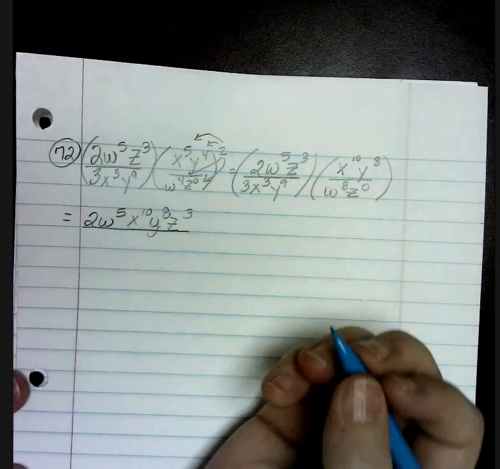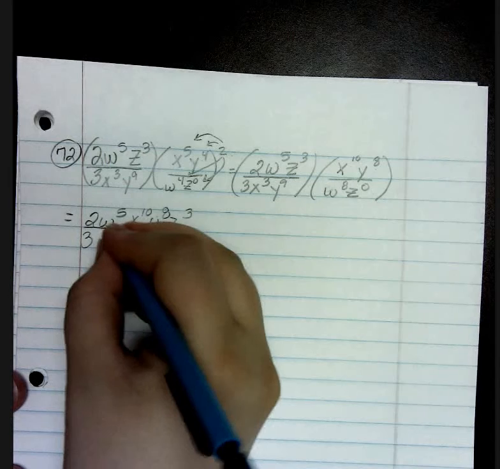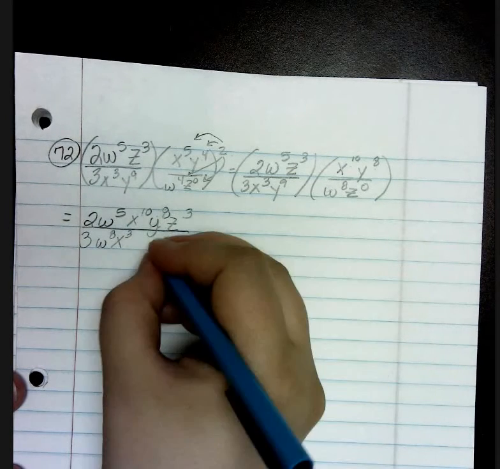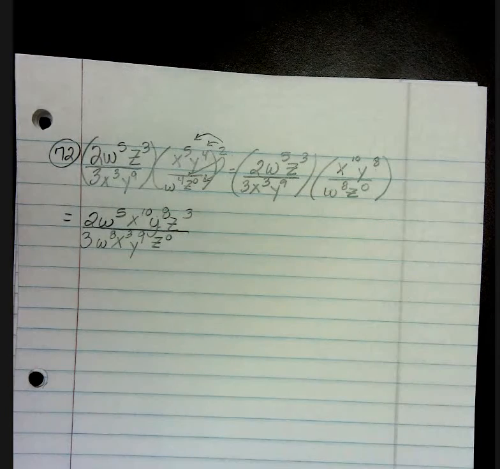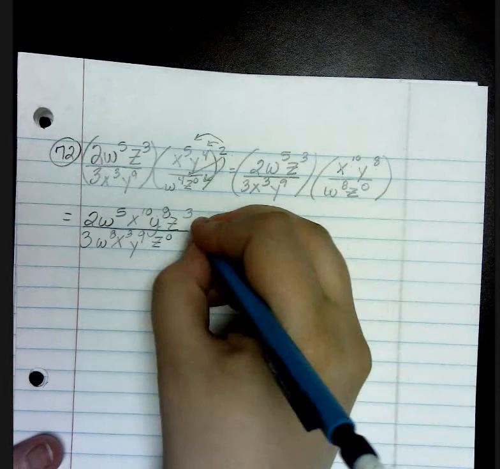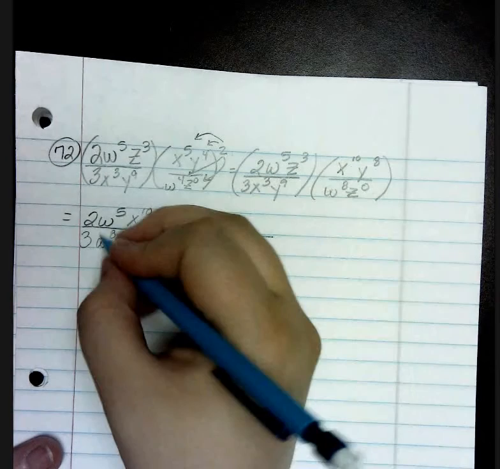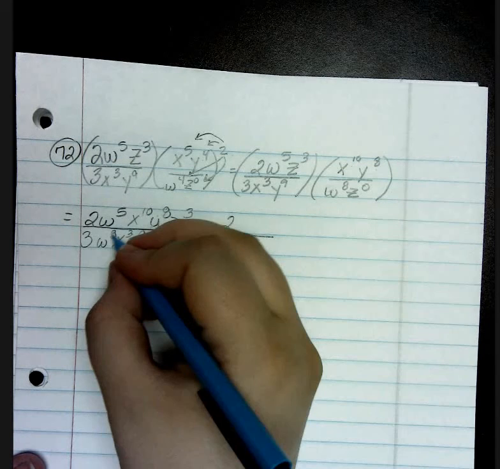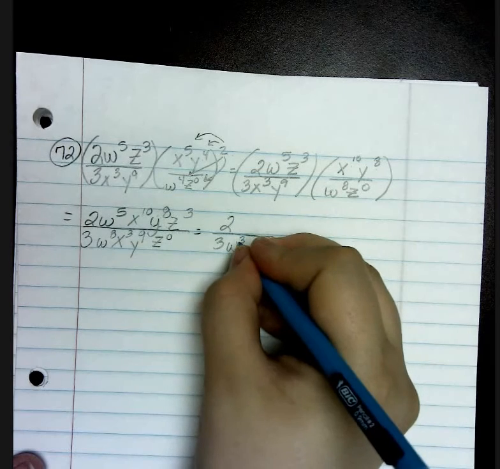And then I have 3w to the 8th, x to the 3rd, y to the 9, and z to the 0. Now when you divide your bases, you subtract your exponents. Well, I still have a 2 over 3, and I have my w's here. Well, I've got a 5 and an 8, so 8 minus 5 is 3, and the 3 would go in the denominator because the 8 is bigger than 5. So I have a w to the third.